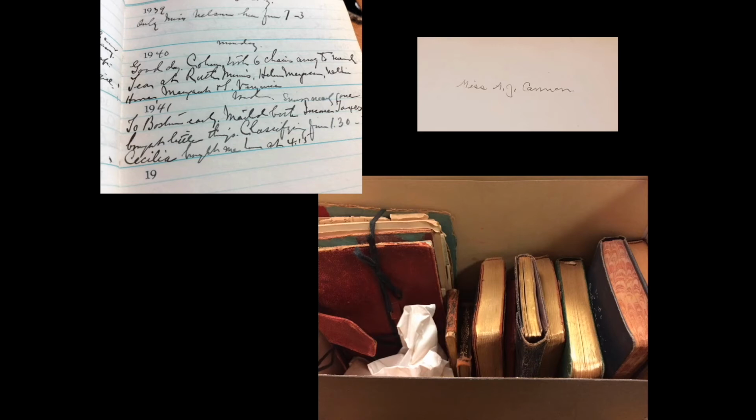So one of the great things I enjoyed about this project was getting to do research in the Harvard archives, where all sorts of things turned up, including a box labeled Miss Cannon's Diaries. And that's really what's in there. She was a lifelong diarist. Unfortunately, she had a really terrible handwriting. But I got the hang of it after a while.